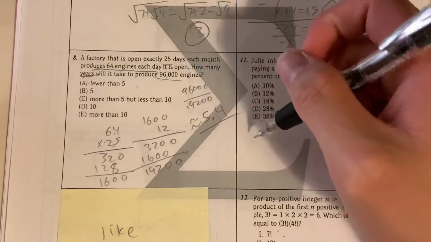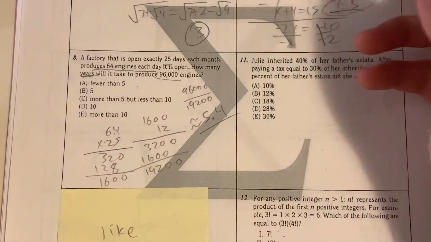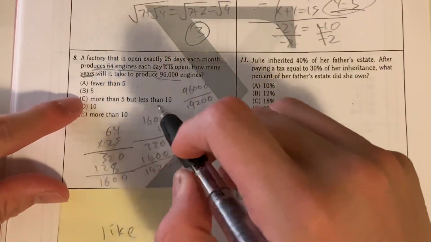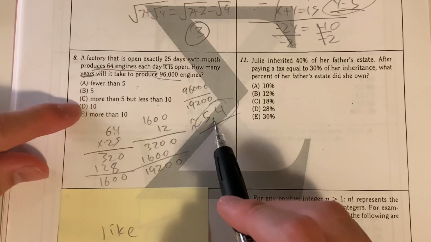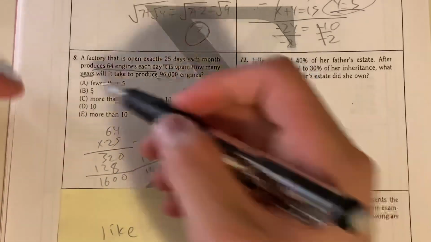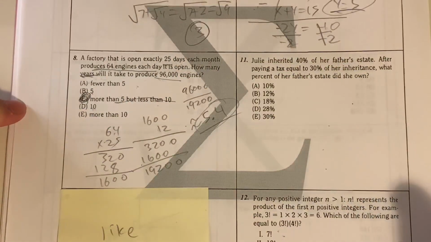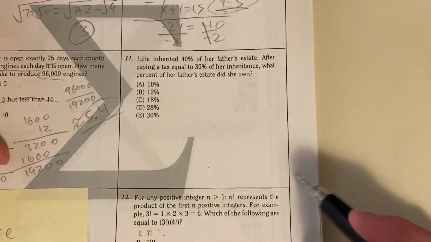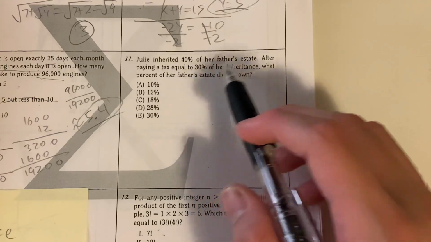It's not exactly 5.4, but it should be about 5.4, meaning that it has to be more than 5 and less than 10, right? That's the only category it fits. It's not perfectly 5, nor is it perfectly 10, but it's somewhere in between, meaning the answer has to be C.